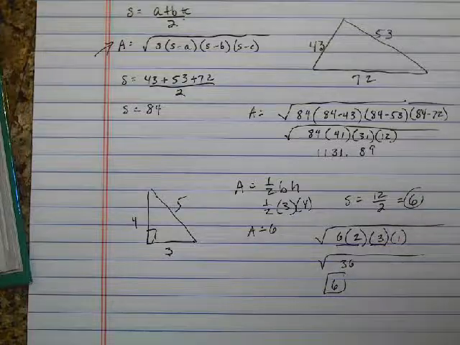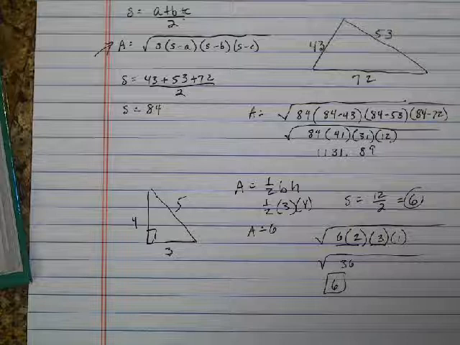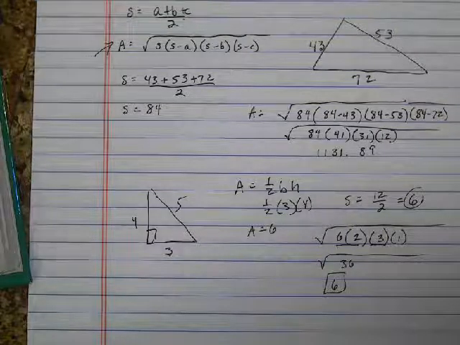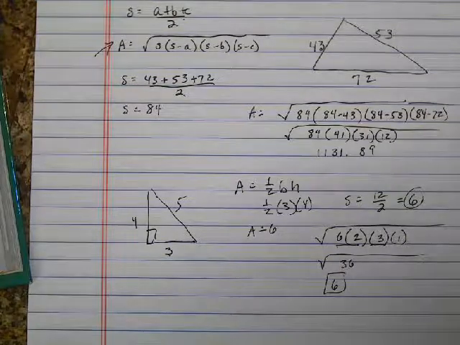So you can see how 1/2 base times height and Heron's formula would give you the same answer. But you can always use Heron's formula, even when you don't know the base and the height.